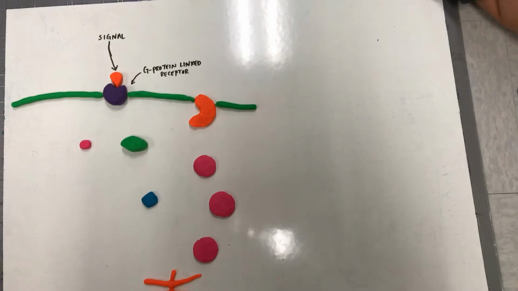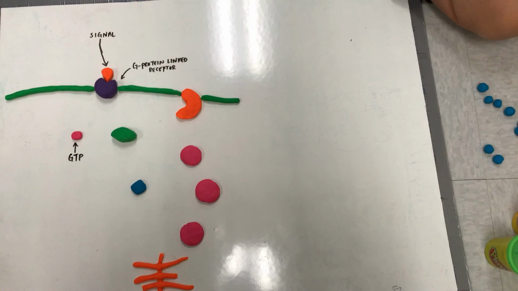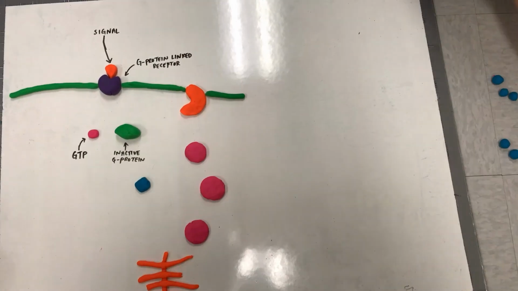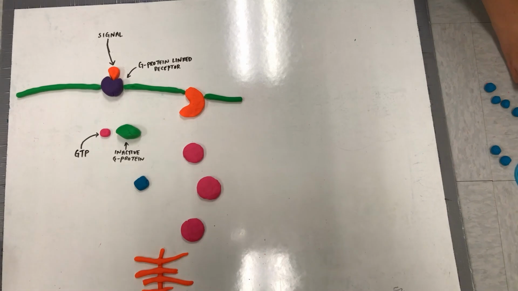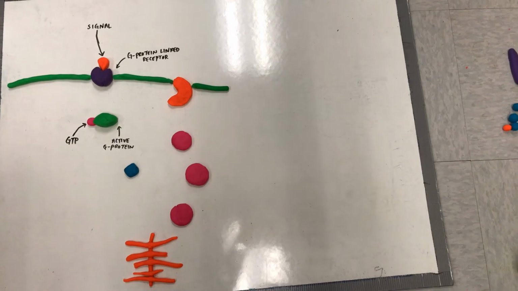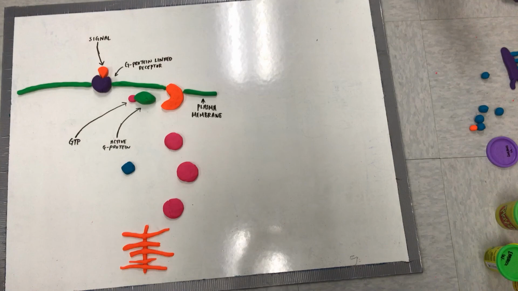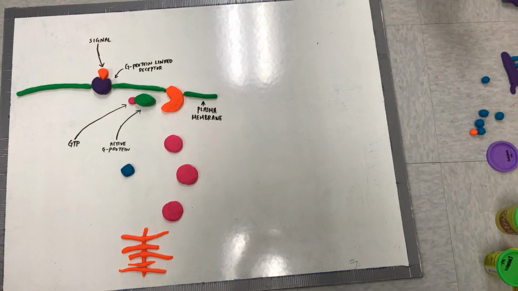Next, the G protein linked receptor uses a GTP molecule to activate the G protein. The G protein is activated when the GTP releases a phosphate, making it GDP. Then the activated G protein binds to the enzyme.